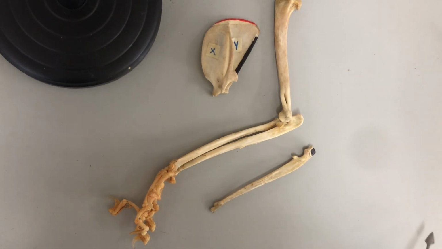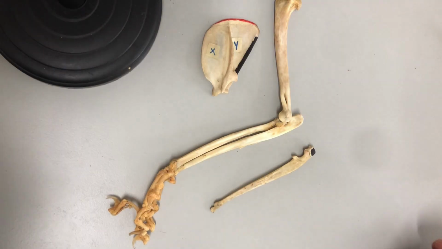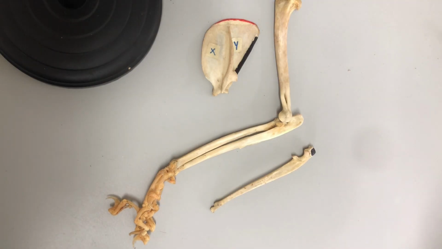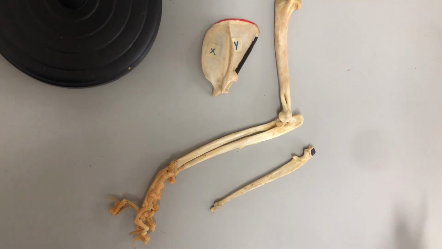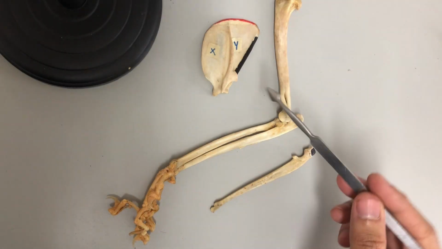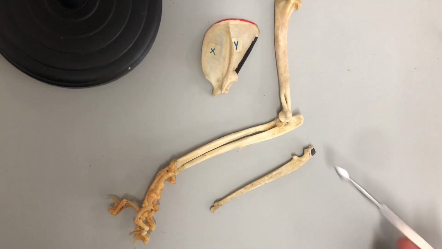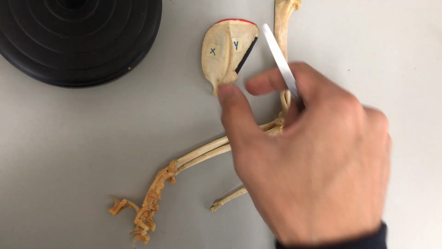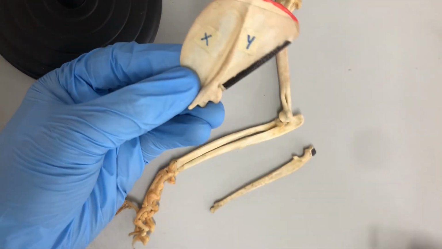Today we're going to examine the appendicular skeleton of mammals as exemplified by the cat. So we're going to divide this, as in the chicken skeleton, into two parts. First, we examine the forelimbs and the pectoral girdle, and then the second part will be about the pelvic girdle and the hind limbs. Starting with the pectoral girdle.